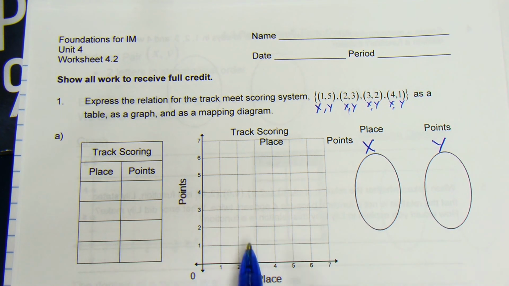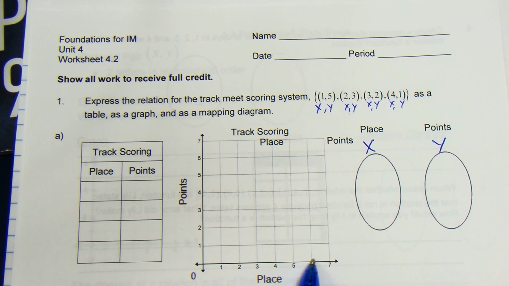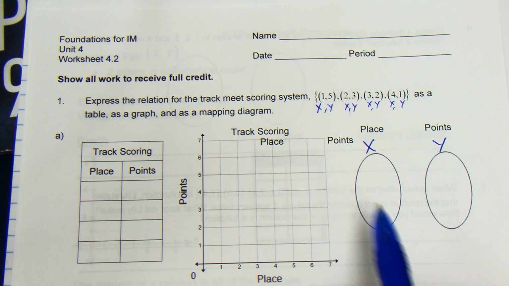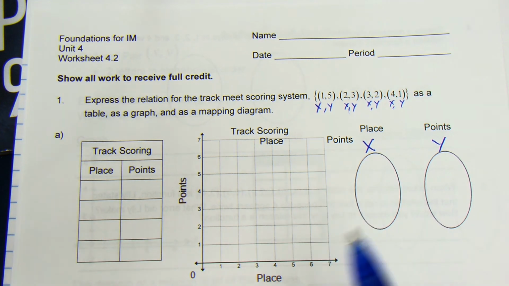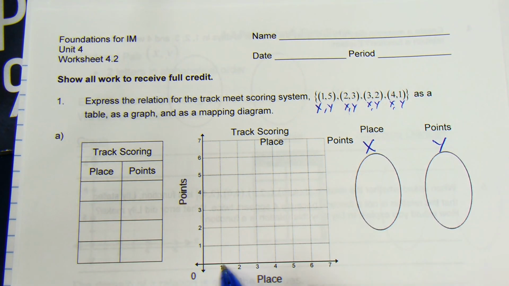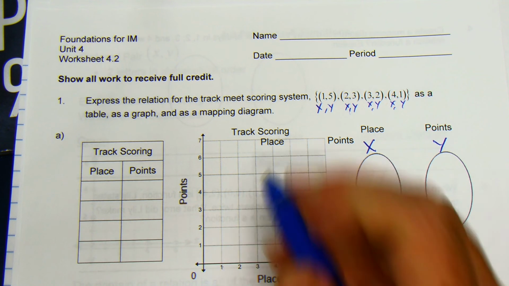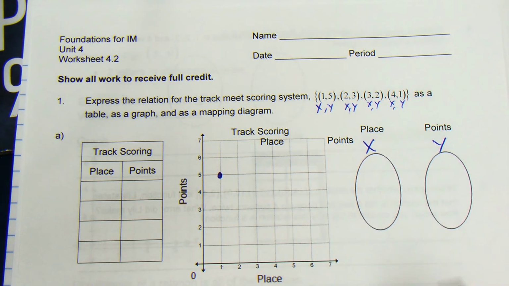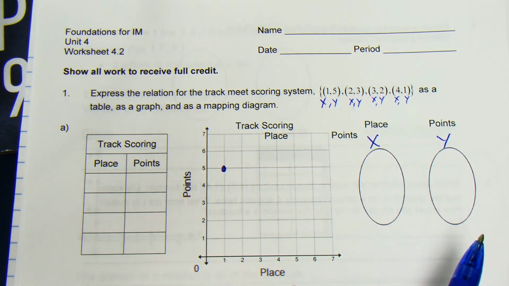Same with the graph. On this, we graph our x values first on the x-axis, and then we graph our y values on the y-axis. So this first one, we have 1, 5. We would go to 1 on the x-axis, which is here, and I would go up to 5 on the y-axis. So my point would go right there. That would be the first ordered pair on the graph.